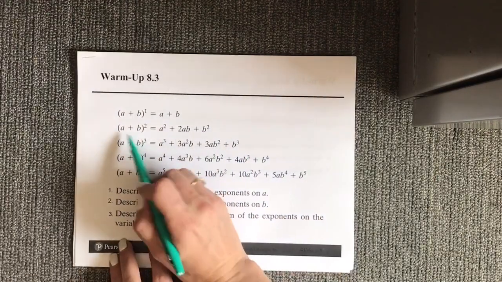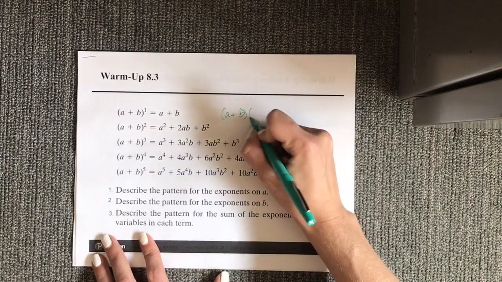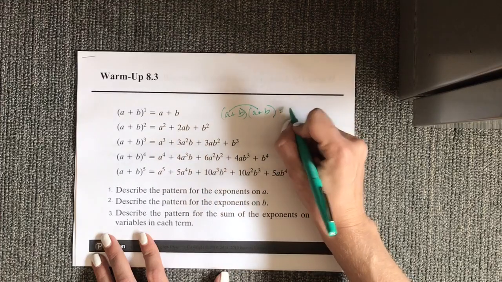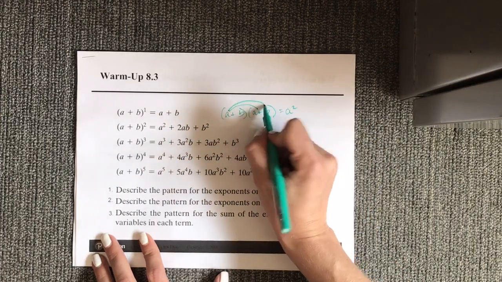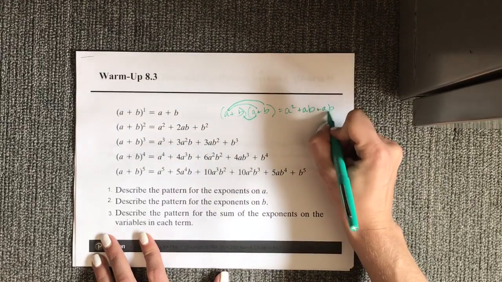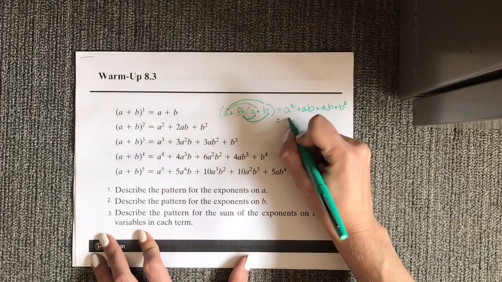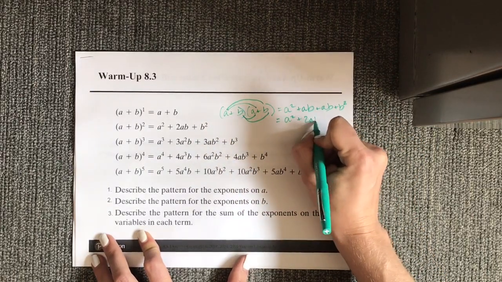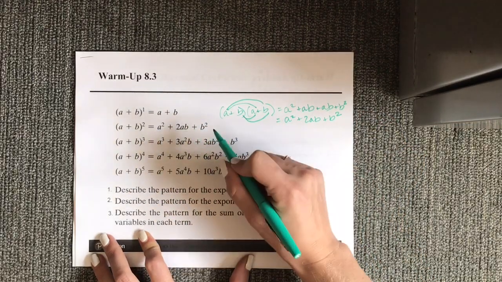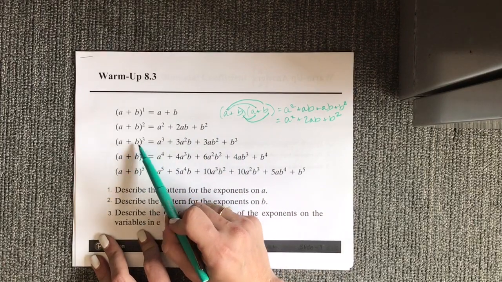So for example, this one, a plus b quantity squared, that's a plus b times a plus b. So you do your double distributing. And when you combine your like terms, you have this.